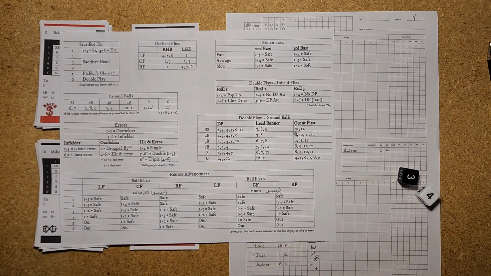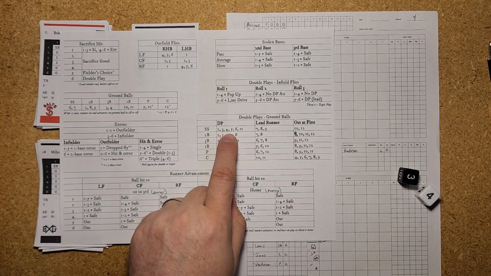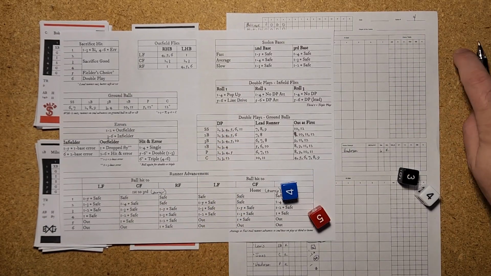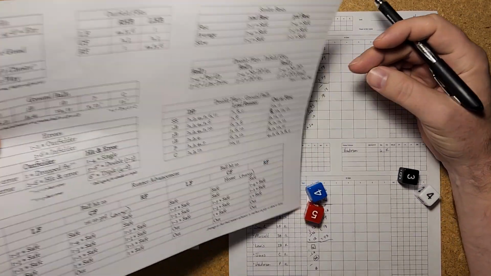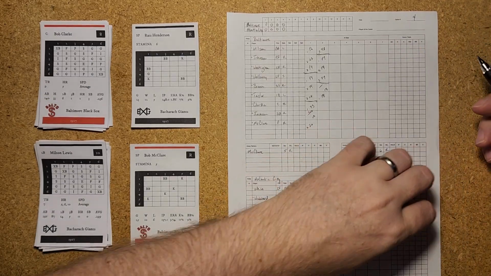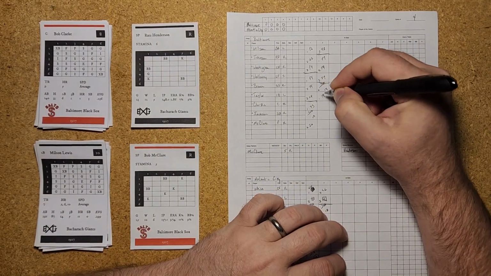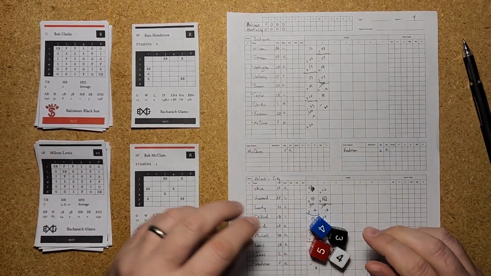So we're going to roll again, and we have shortstop, and any of these numbers here, 2, 3, 4, 5, 6, or 11, is going to be a double play. It's a 9, and so they're going to be able to get the lead runner, but that's it. So they can't turn 2, but we have a fielder's choice here. This is out number 2, and we're going to go 6-4 on the put out.